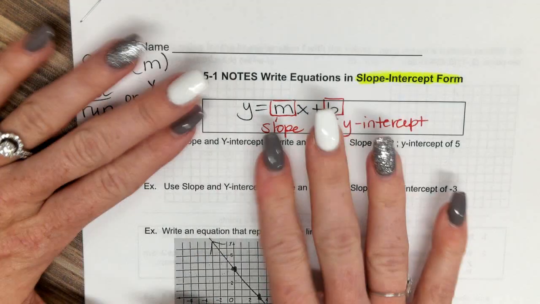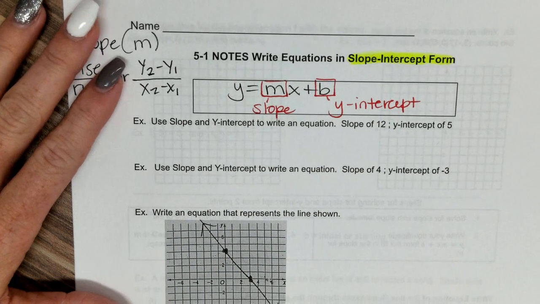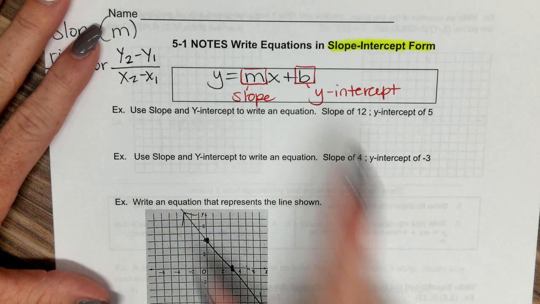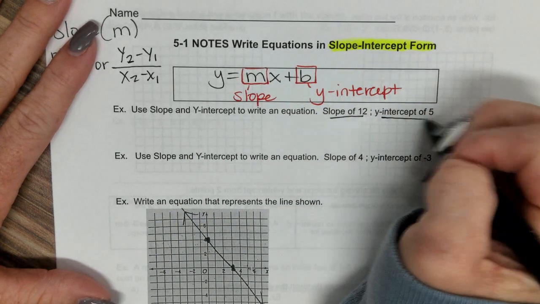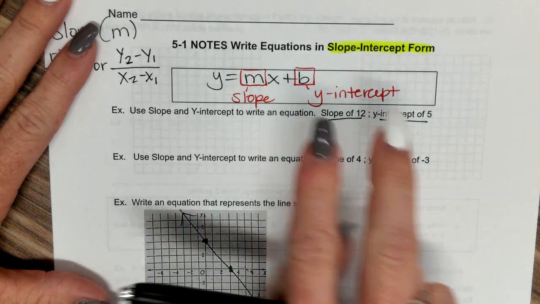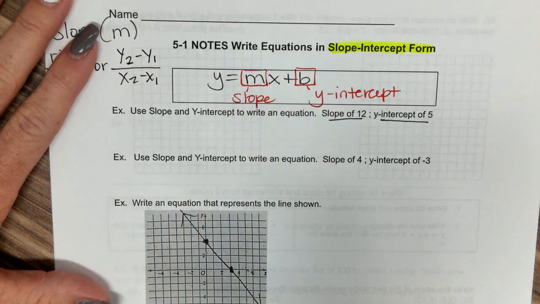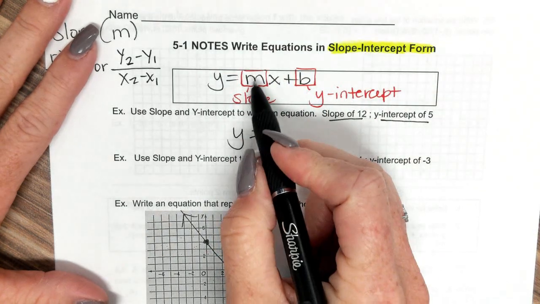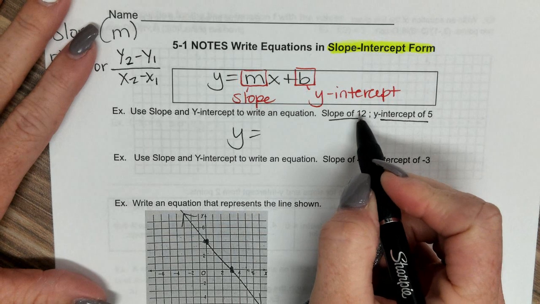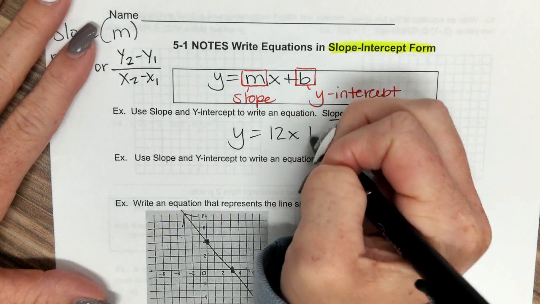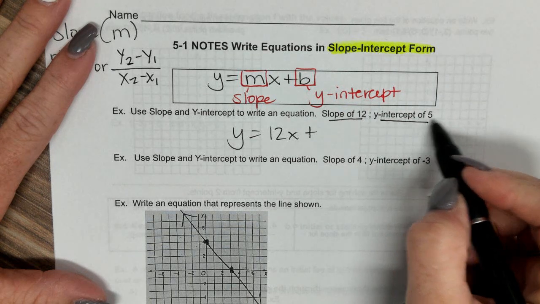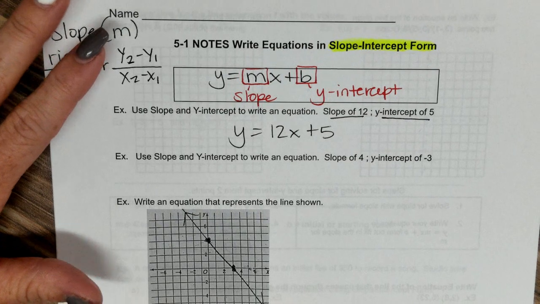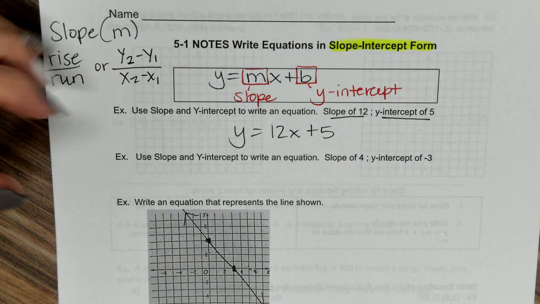Okay, so this is already stuff that we know. Now let's go look how easy some of these are. It says use slope and y-intercept to write an equation. So if they provide you the slope and y-intercept, you're simply going to put those pieces in this equation. And again, we did this in IXL yesterday. So how would I write it? I would say y equals, instead of m, I would replace it with, so 12x plus, and instead of b, I'm going to write a y-intercept of 5. And that's how easy those are. So once you know the slope and y-intercept, you're just plugging it in for the m and the b.